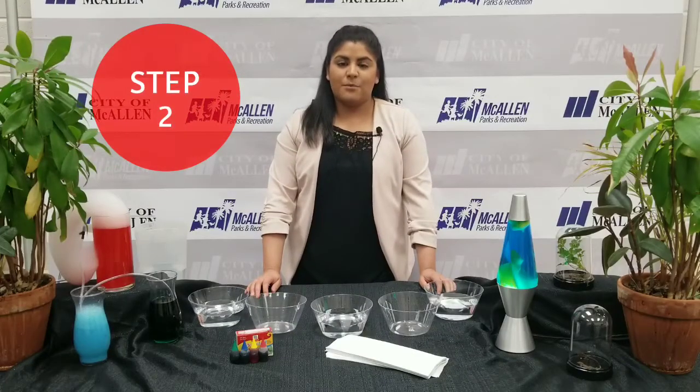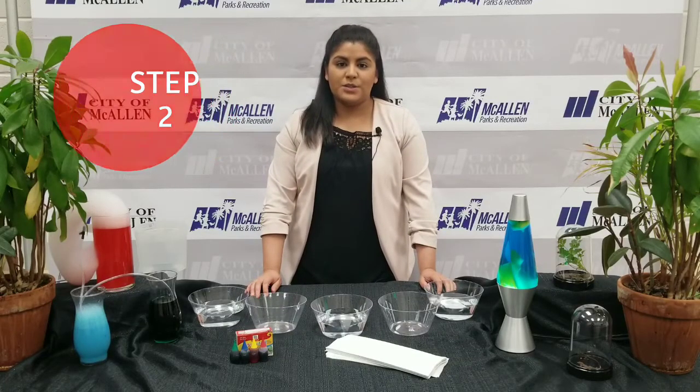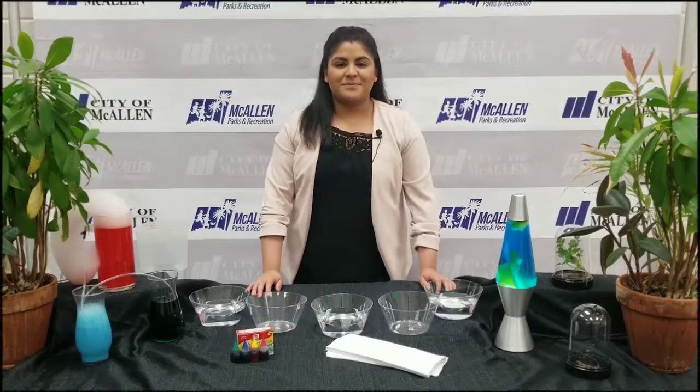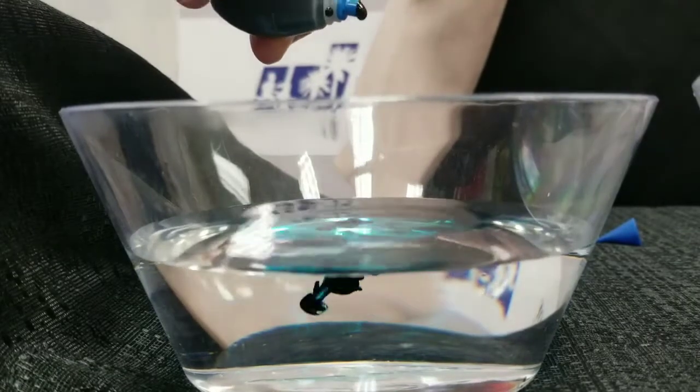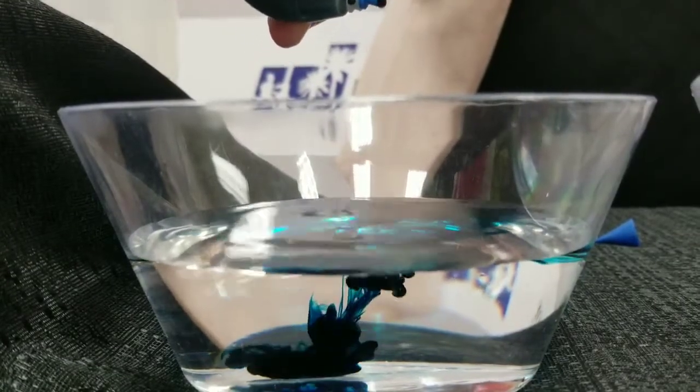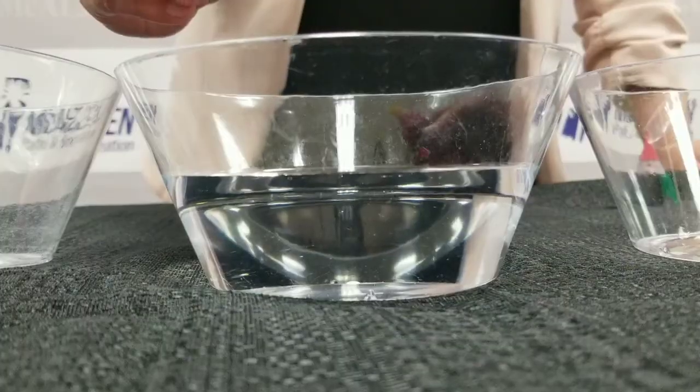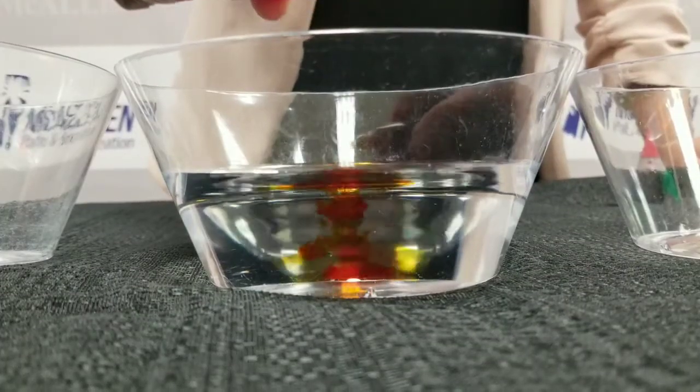So for this next step, we will be placing food coloring into our bowls, and we're going to be using our 3 primary colors, which are red, yellow, and blue. And later on in this experiment, you'll see why. So I'm going to be using about 5 to 6 drops to allow for a really strong color.